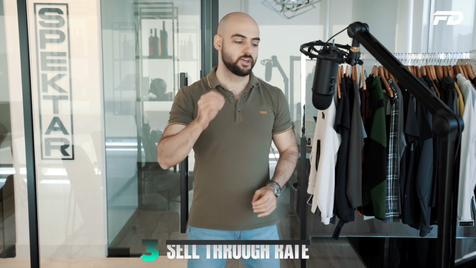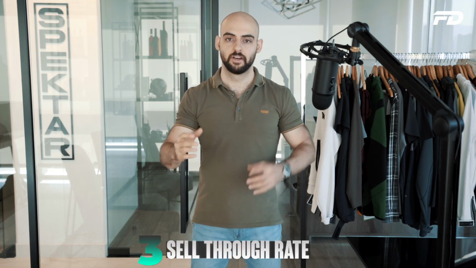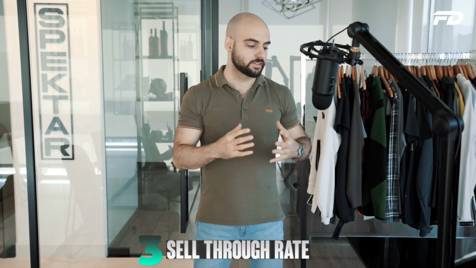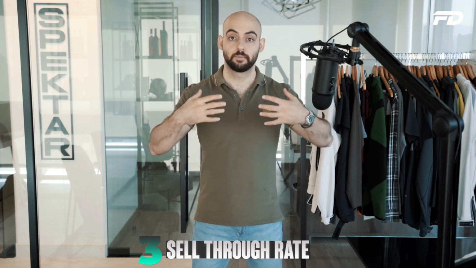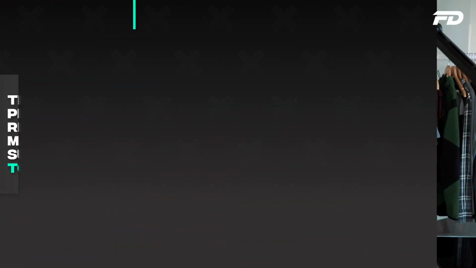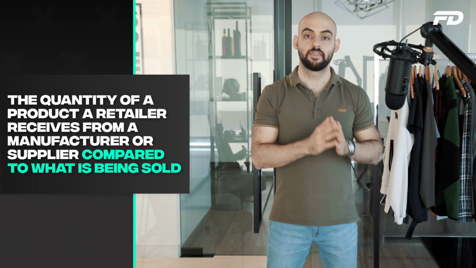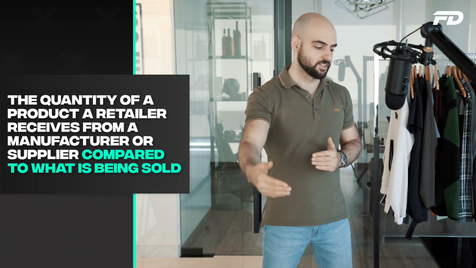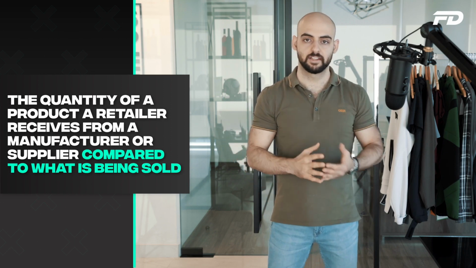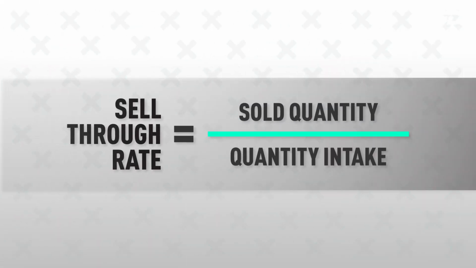Number 3 is your sell-through rate. Your sell-through rate essentially quantifies the quantity of a product that a retailer receives from a manufacturer that they are then able to sell on to the customers. This is calculated by taking the sold quantity and dividing it by the amount of quantities intaken from the wholesaler.